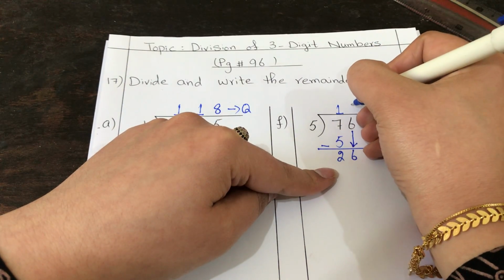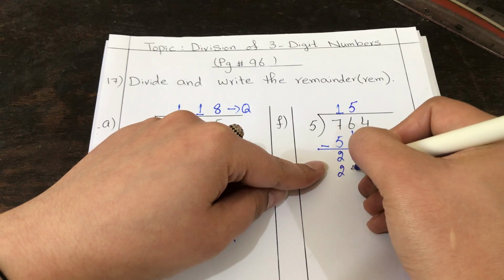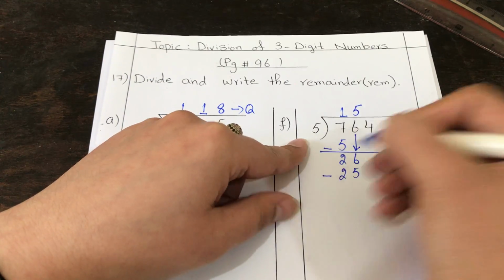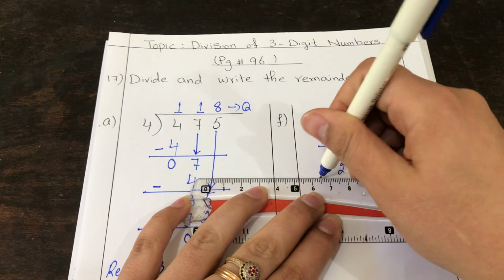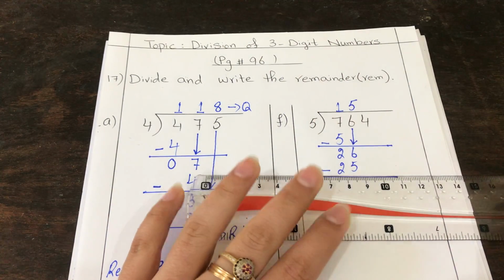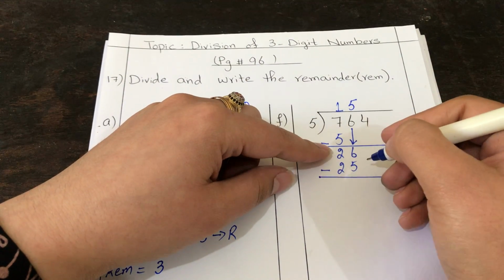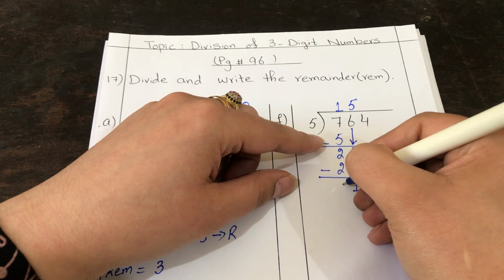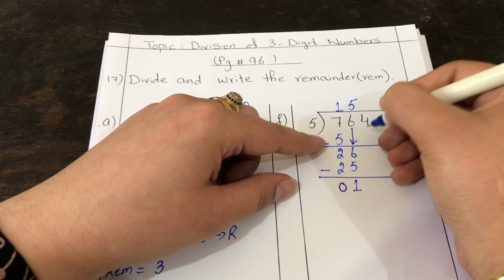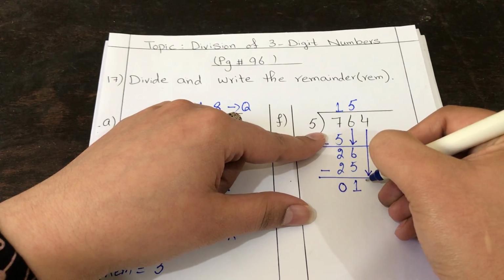So that would be 5 5s are 25. A subtraction sign and a straight line, right? Now 6 minus 5. Yes, 6 minus 5 is equal to 1 and 2 minus 2 is equal to 0. Now bring your last digit, that is 4, down.